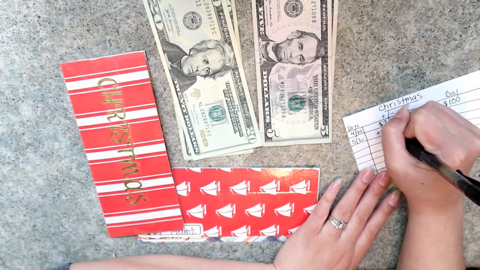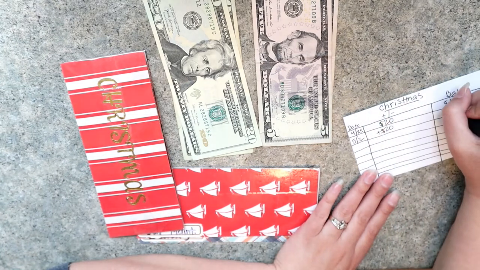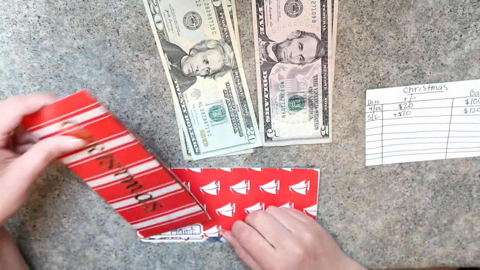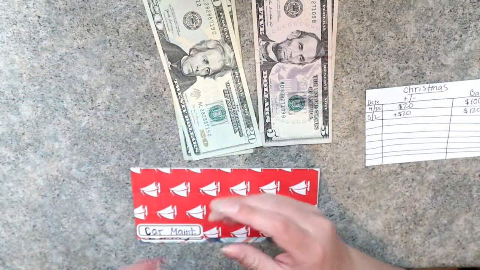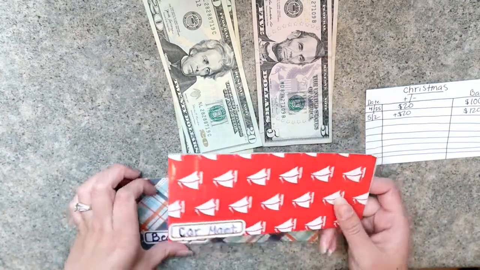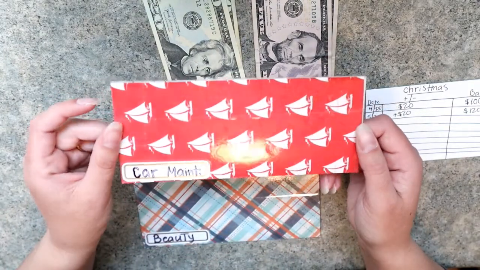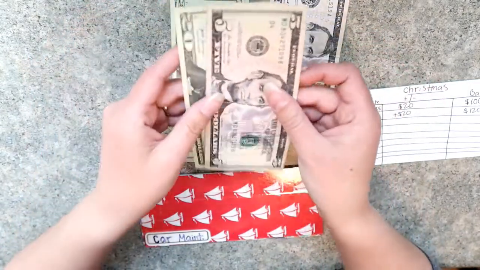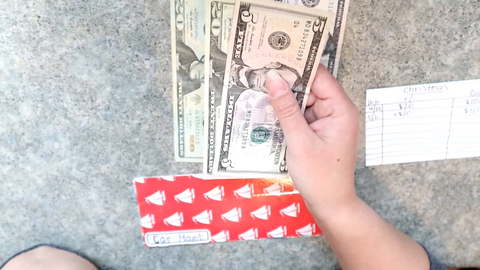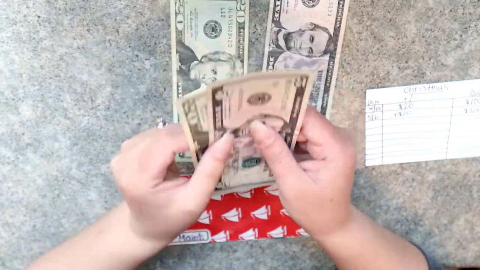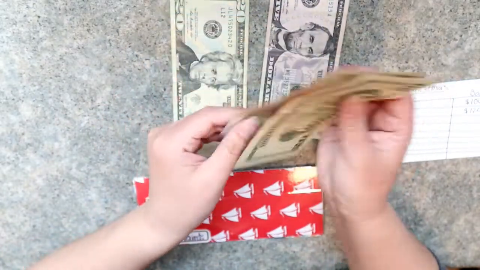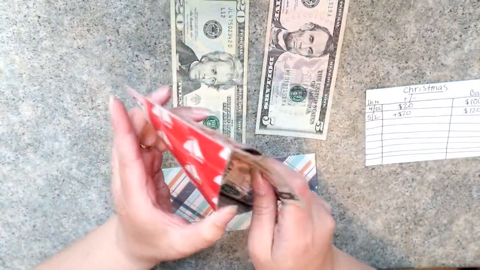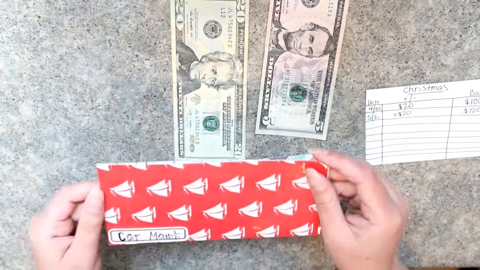So we are adding another $20, which gives me a balance of 120. Okay, and then the next one is one of my new ones, which is car maintenance, and it is going to get a total of $25, so 20 and 5. And it is going to go into here. And so that is that.